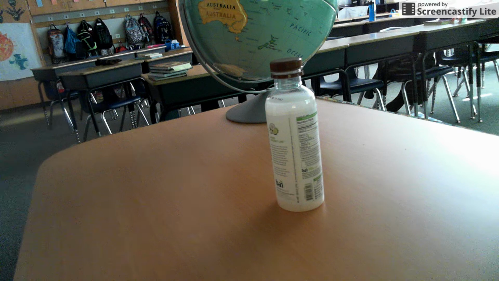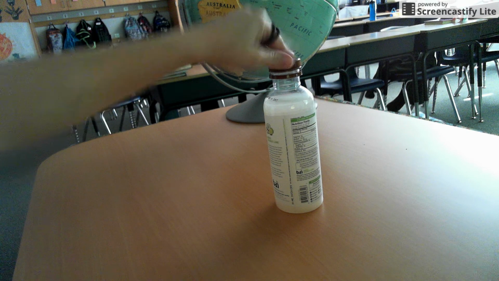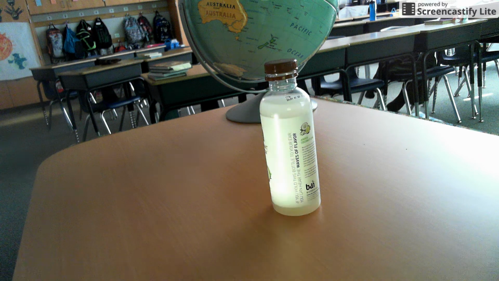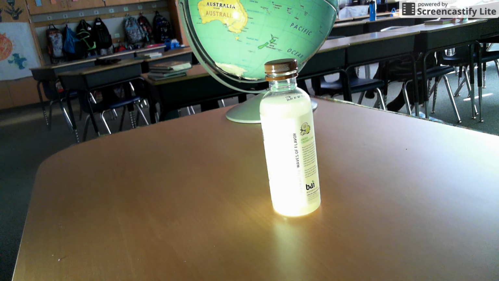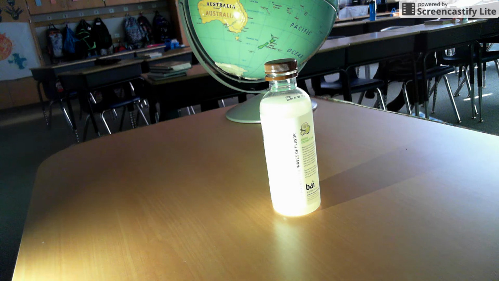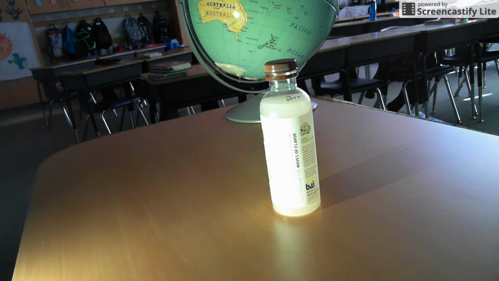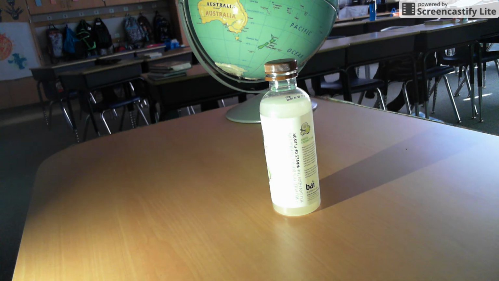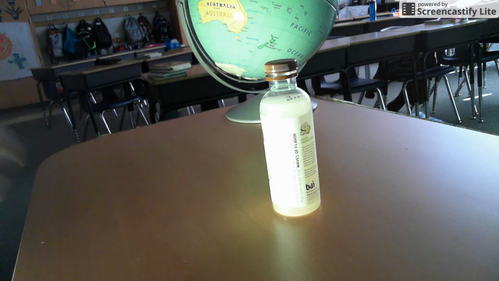Okay, so for the first demonstration, this bottle is going to represent Earth, okay? And then I have my phone light that is going to represent the sun. So the sun, each morning, rises in the east. So it comes up. And we know that sunrise is usually in the 7 o'clock-ish range from when we do our weather.